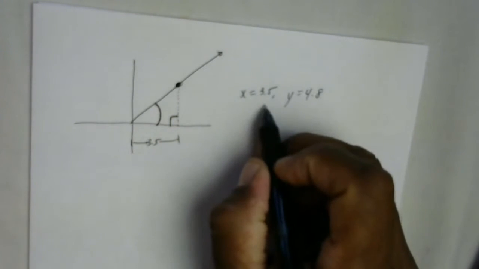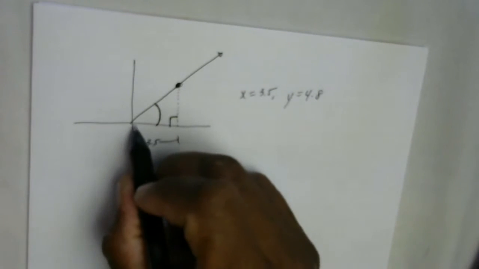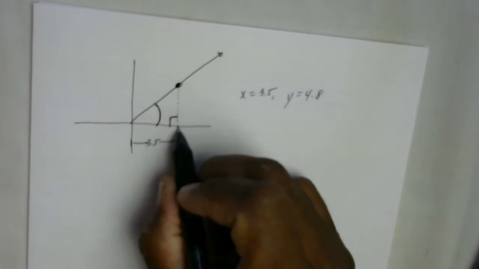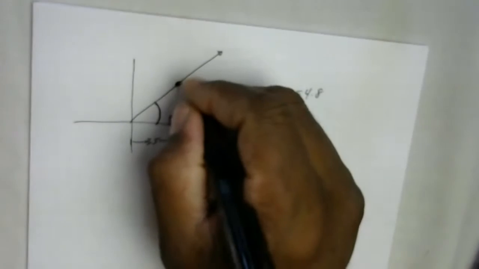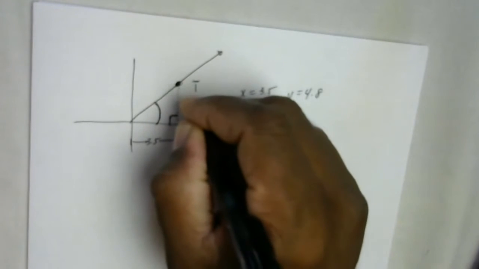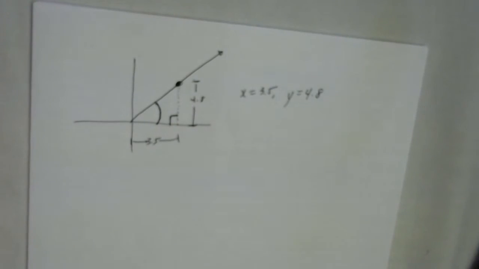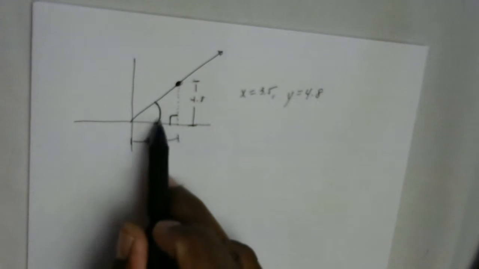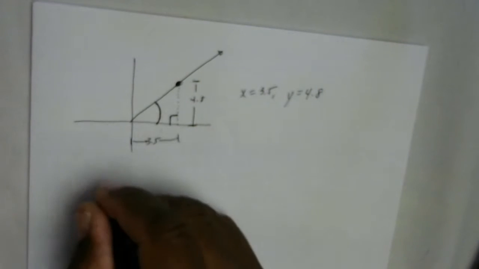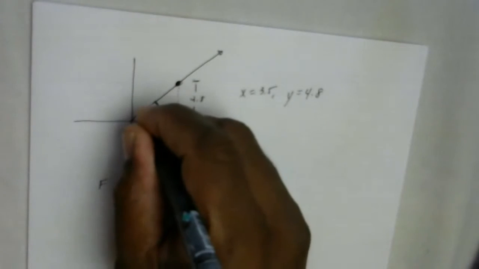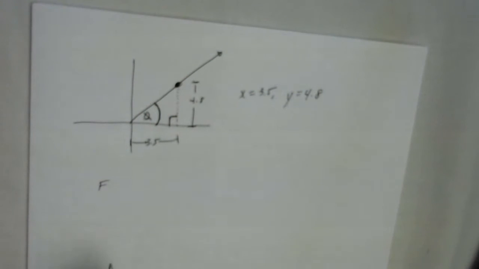Because if I were to plot this point, I would start at the origin. Since my x coordinate is 3.5, I would move 3.5 places to the right. My y coordinate is 4.8, and I would go up a distance of 4.8. In order to find this angle measure, I'm going to call this theta, and theta is an unknown angle measure.